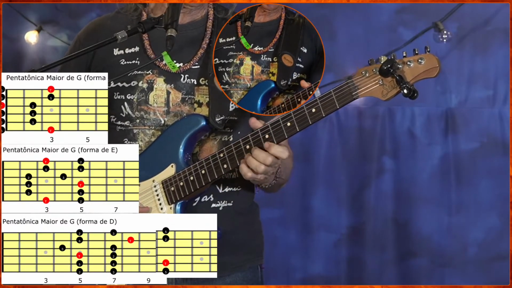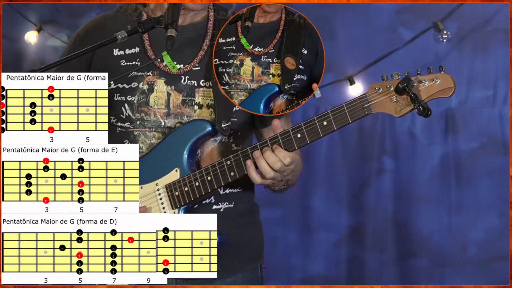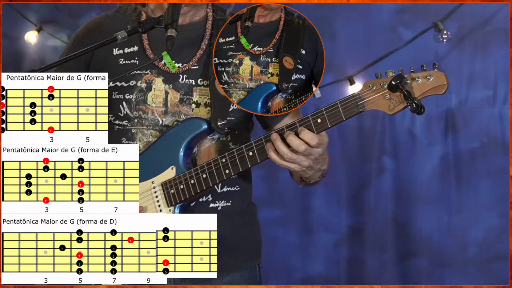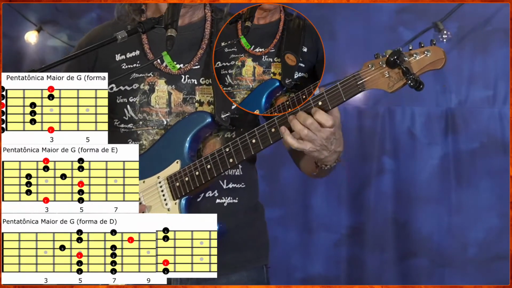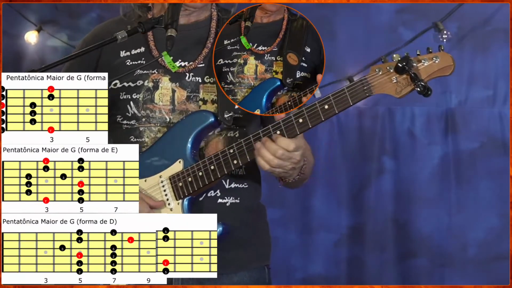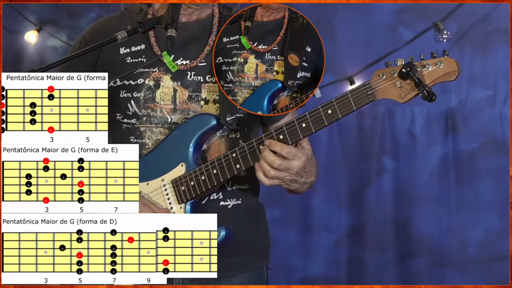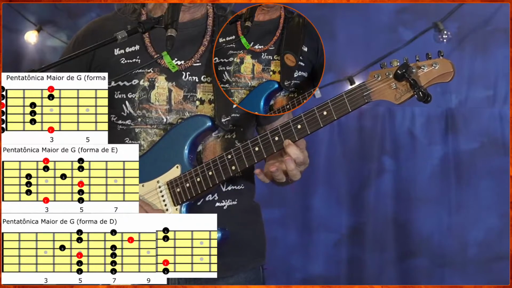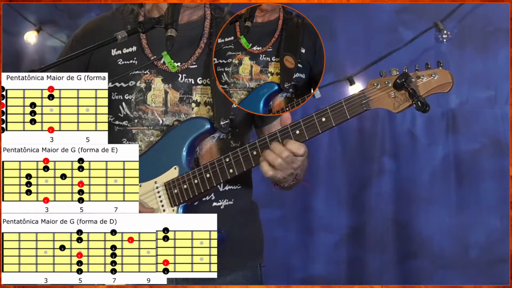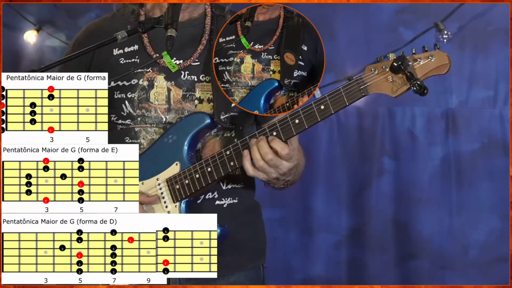So when you're soloing, all that lick, you're on 5, down to 4, flat 3rd.